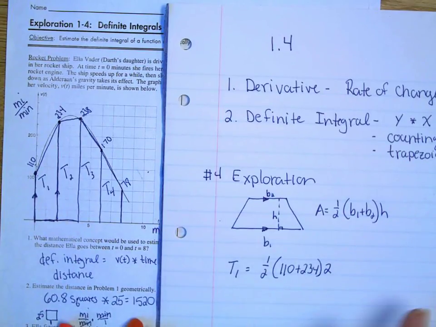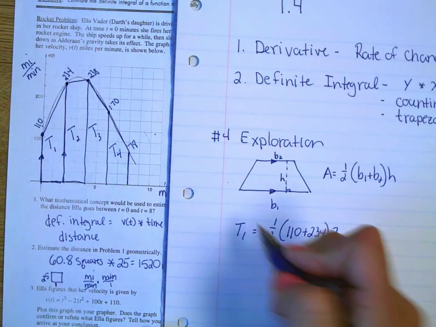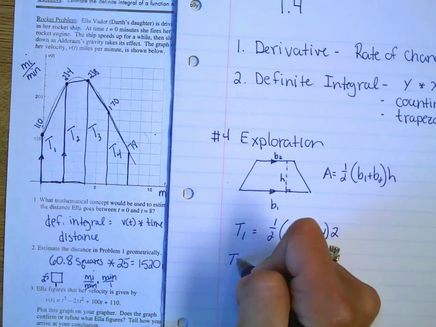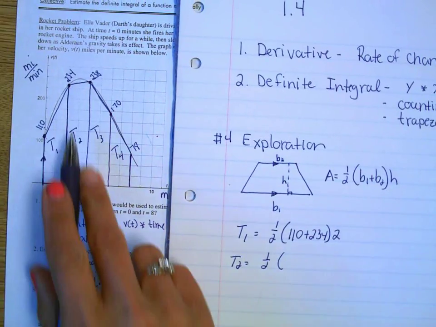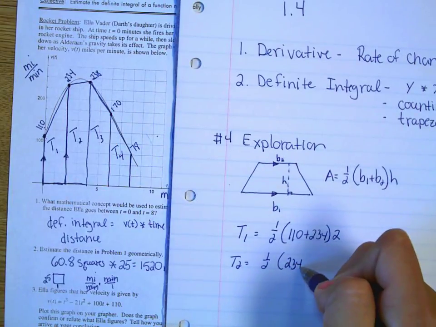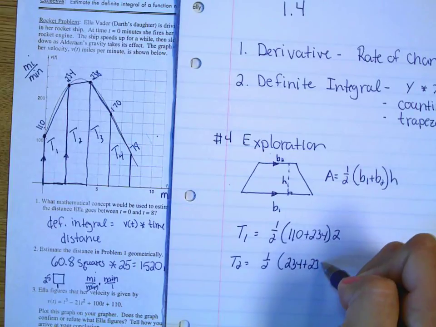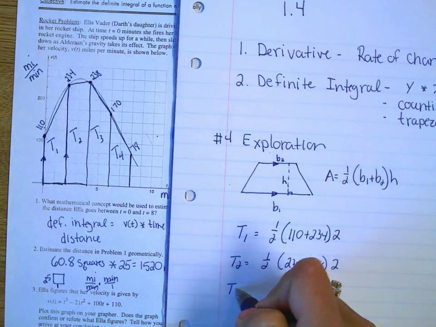Okay, we're not going to work that out because I'm going to show you a little bit of a streamlined version to getting this. Okay, trapezoid 2 is 1/2, 234 and 238. And again, the height's consistent all the way through. It's 2 units apart.